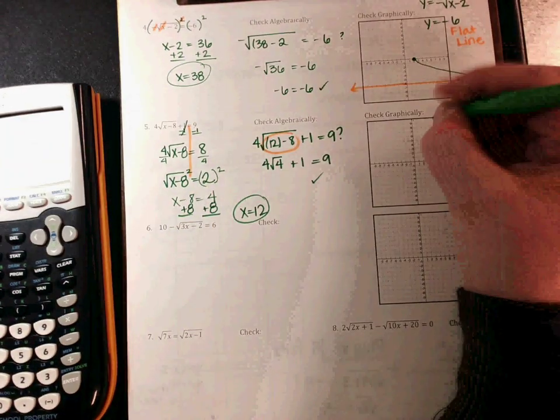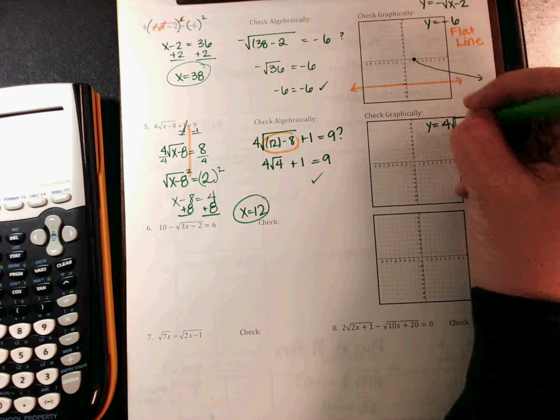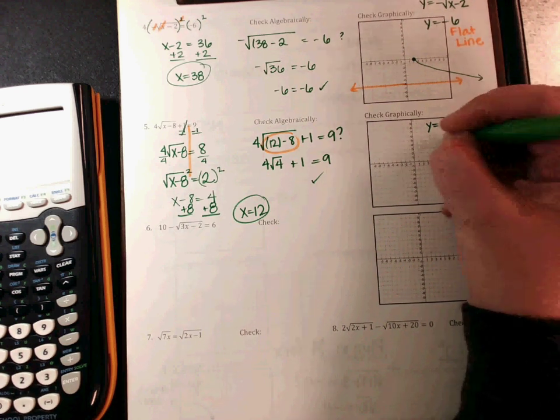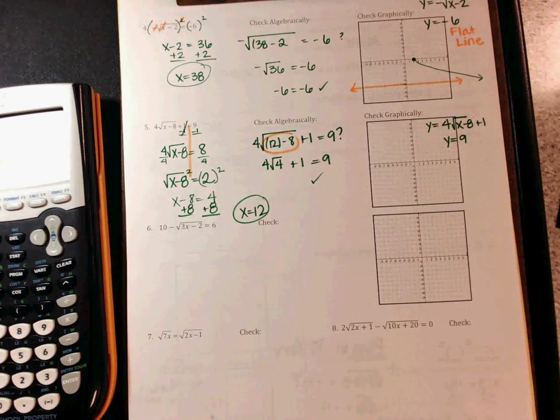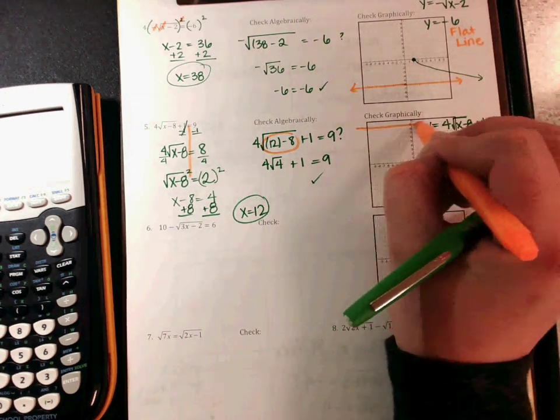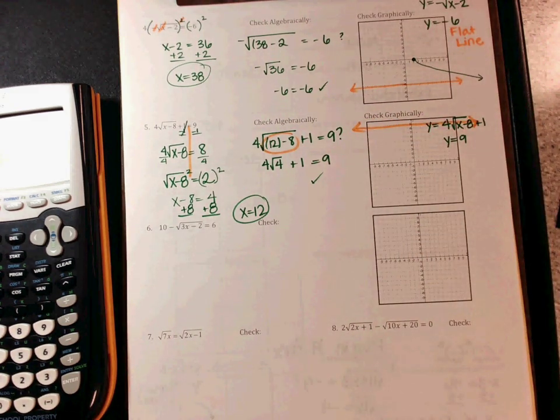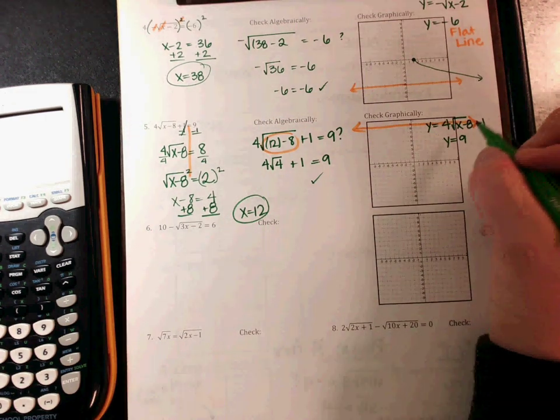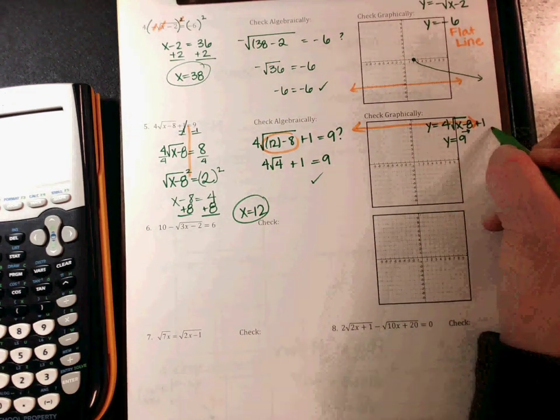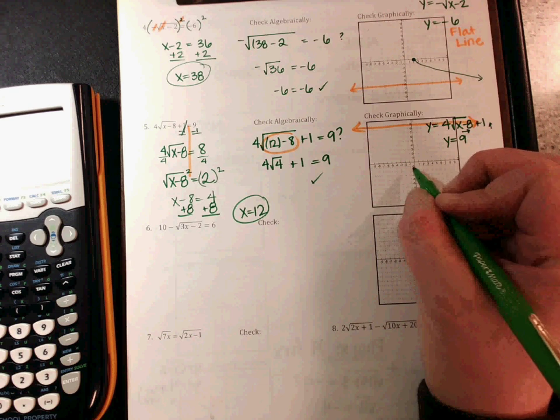So, y equals 4 square root x minus 8 plus 1. Y equals 9. And I take each side of the equation separately, and then I'm going to graph them. Which one will be my flat line? Y equals 9. Draw it in. And then my 4 square root x minus 8 plus 1, which way is that going to be shifted? Okay, so to the right 8, and then up 1. Yeah, you remember that? So 8, 1 is here.